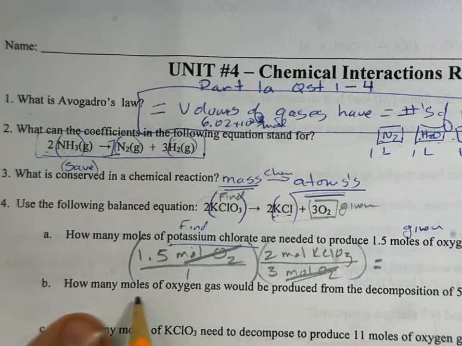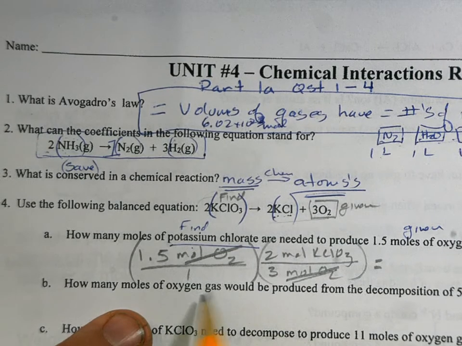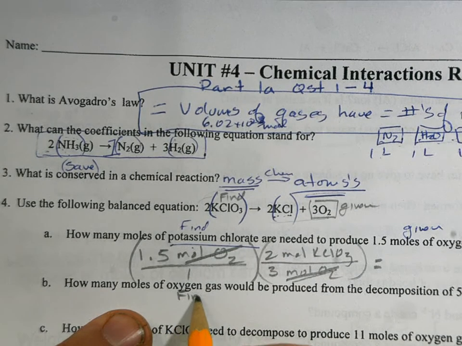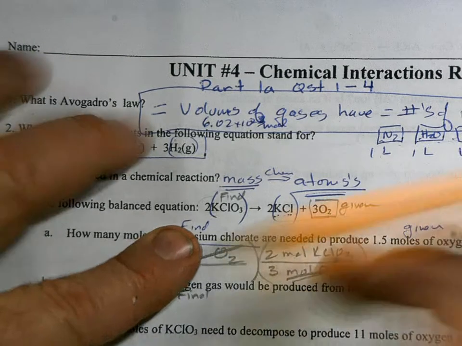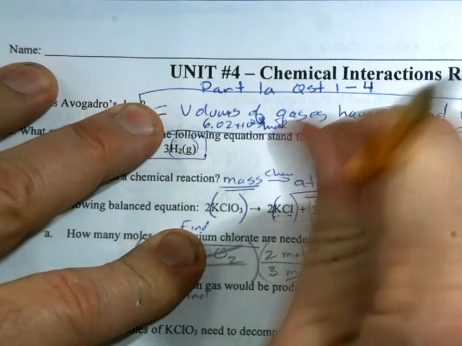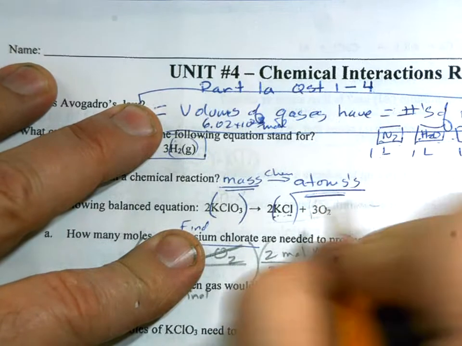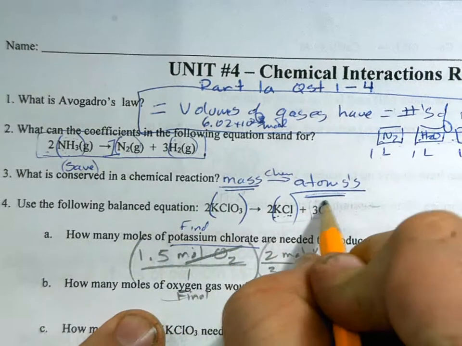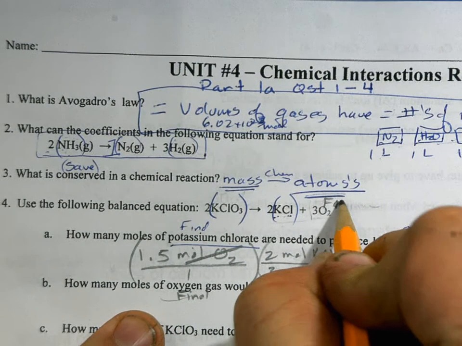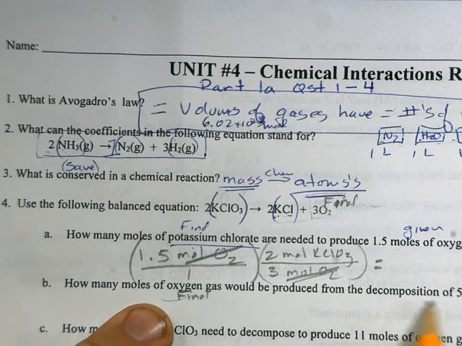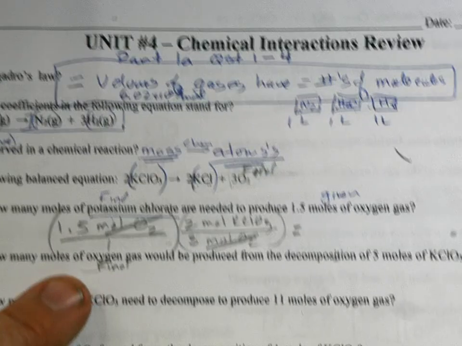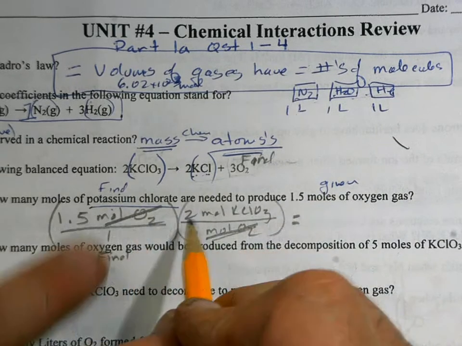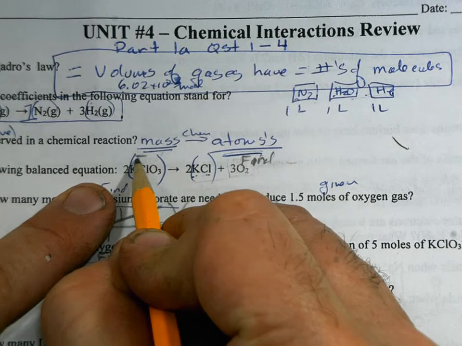Now, in part B here, how many moles of oxygen gas would be produced? So that's what we're trying to find this time. So I'm going to come over to my balanced equation. I'm going to erase this, and I can say now this time we're trying to find oxygen in the form of O2, find, and we're decomposing 5 moles of KClO3 in this problem. Okay, so now we're trying to find this one. So we just kind of change them around.